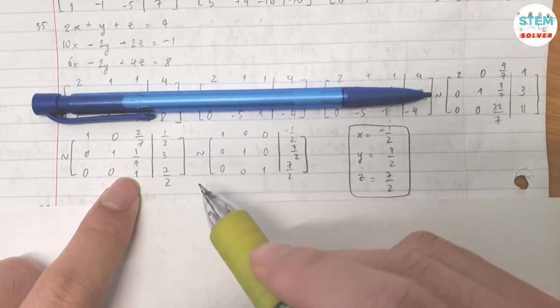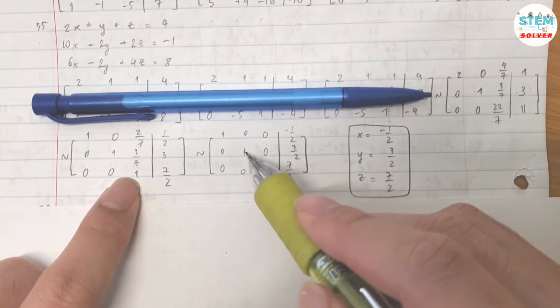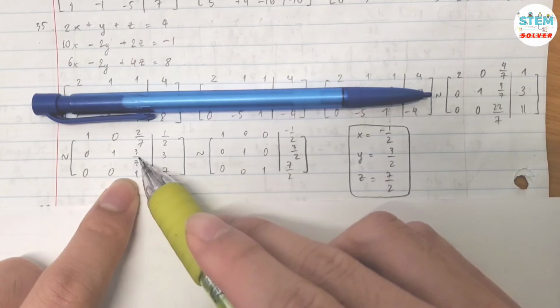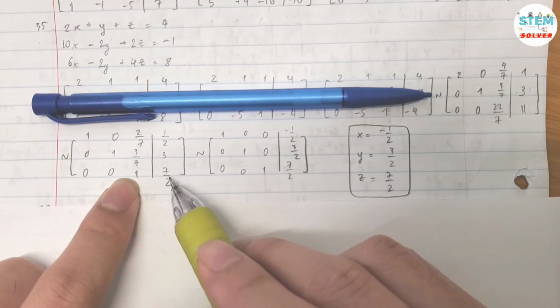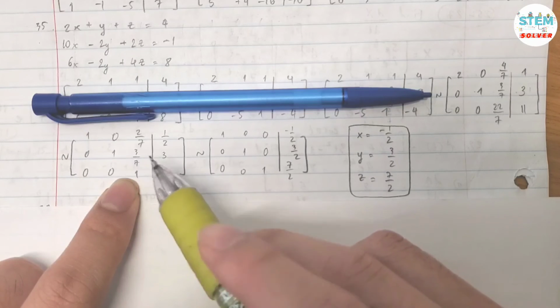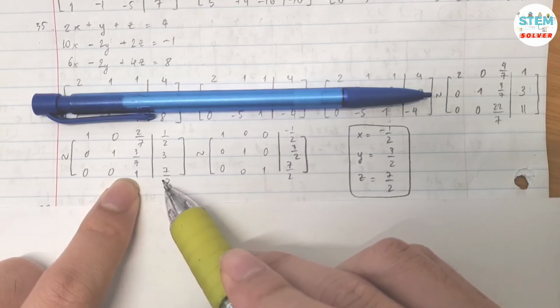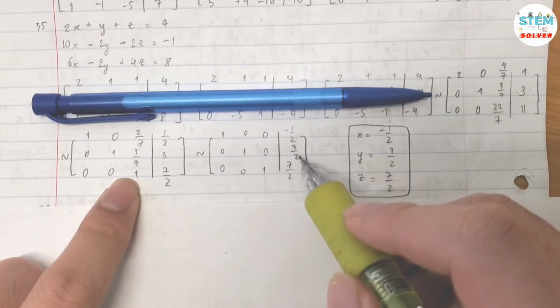Doing that, I will have 0, 0, 1, and over here, negative 7 over 3 times 3 over 7 plus 3 over 7, that gives me 0. Negative 3 over 7, so I have negative 3 halves, right? Negative 7 times 7 over 2 plus 3, I got 3 halves, right?